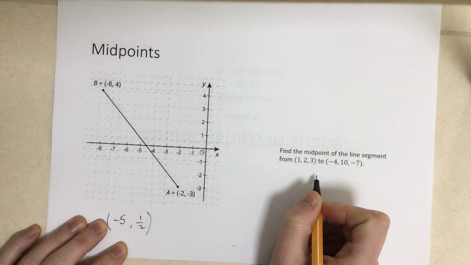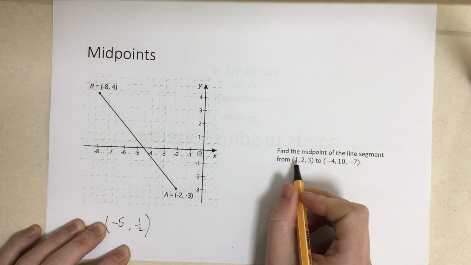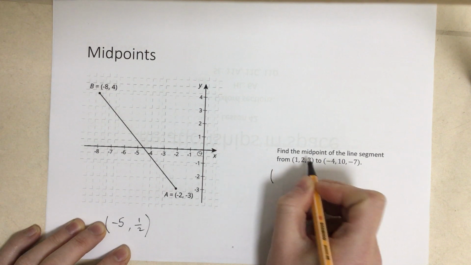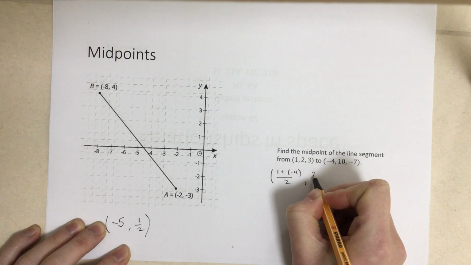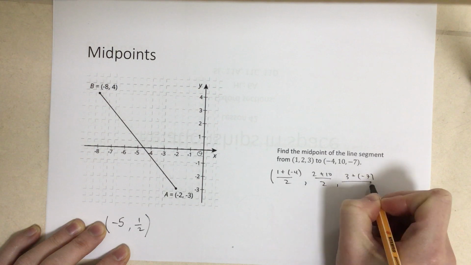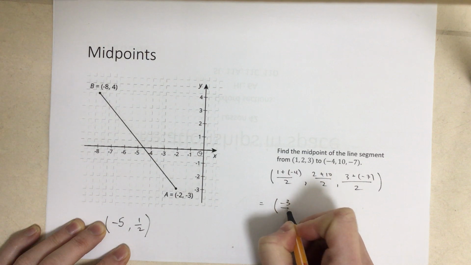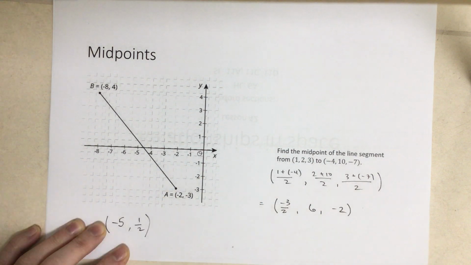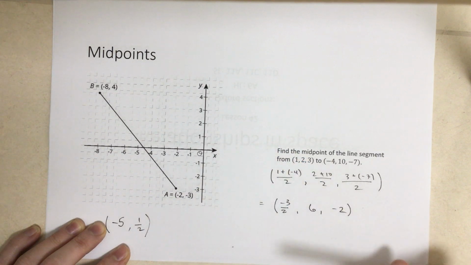And that same idea works when we want to find the midpoint of a line segment in 3 dimensions. We want to find halfway between the x's, halfway between the y's, and halfway between the z's. So you could find the average: 1 and -4 divided by 2, the y's 2 and 10 divided by 2, and the z's divided by 2. You may or may not even need to write this out. Of course, if you're given something algebraic, it may be advantageous to write out the equations. So this would be the midpoint of this particular line segment in 3 dimensions.